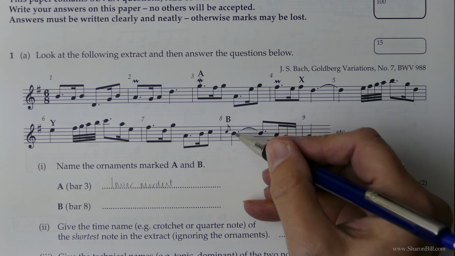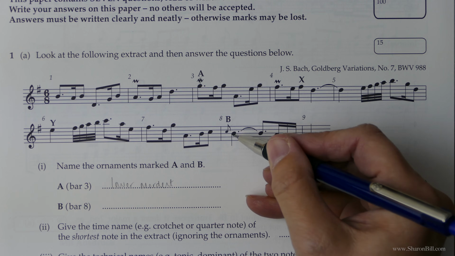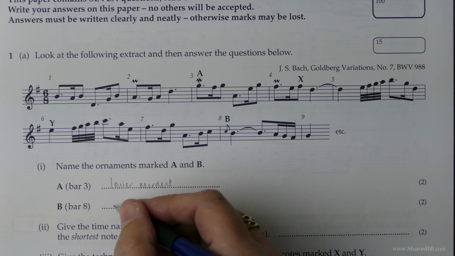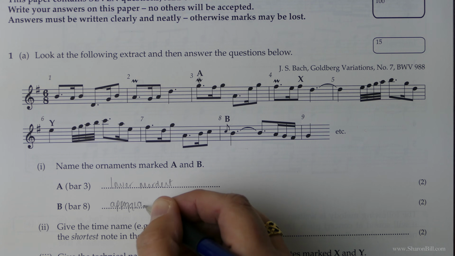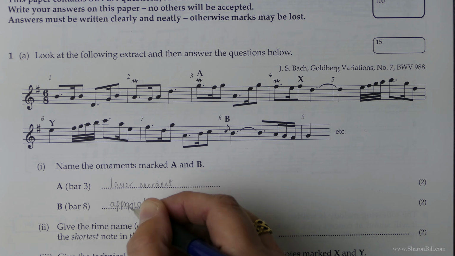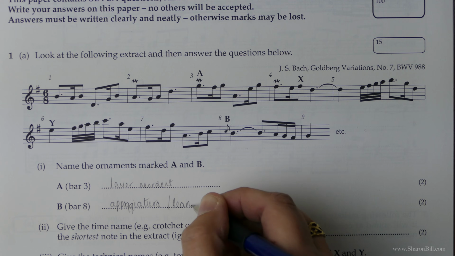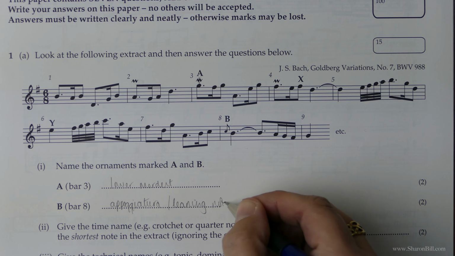This is your harmony note, and this is the ornament just given as an embellishment, but you divide the time equally. However, for this question, all you need to say is either appoggiatura with double P, double G, or alternatively you can just call it a leaning note. There we go.